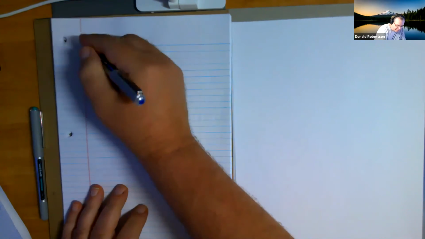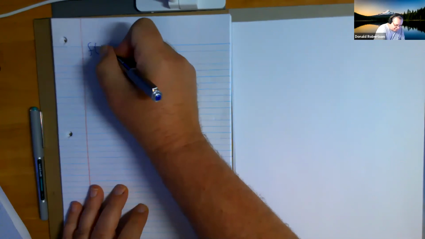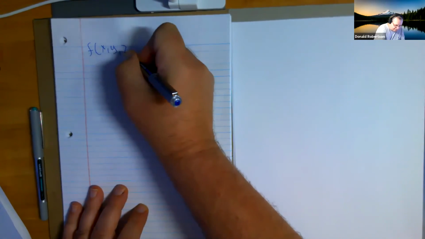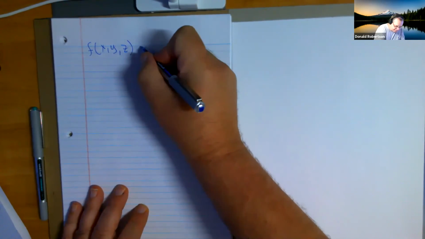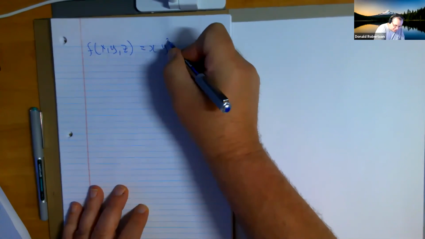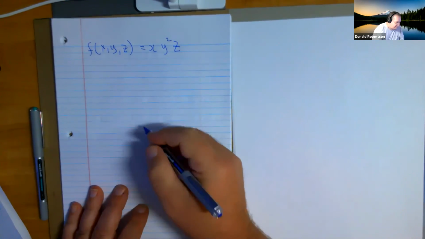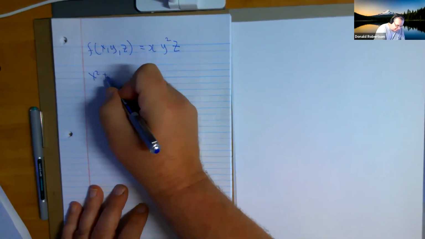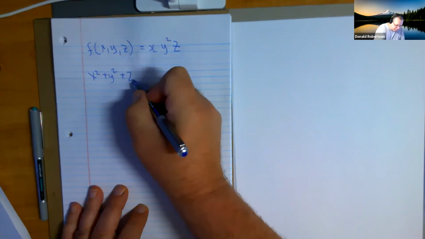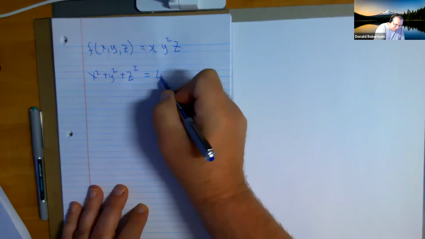Okay, we have time now to look at an optimization question involving 3 variables. Essentially the last hurrah. So suppose you have a function f(x, y, z) equal to x y squared z, subject to the constraint that x squared plus y squared plus z squared equals 4.